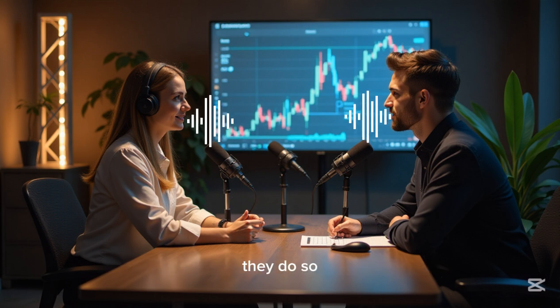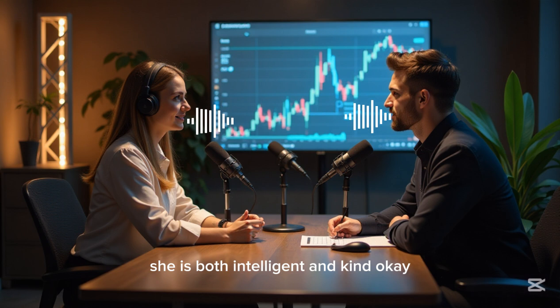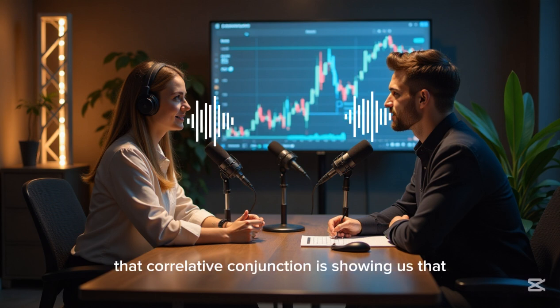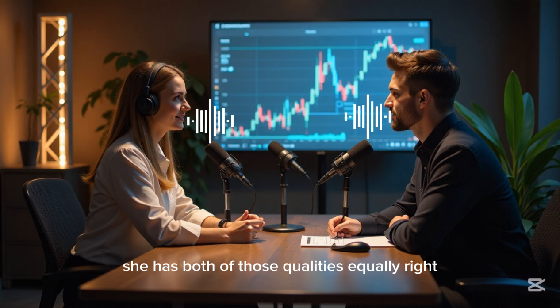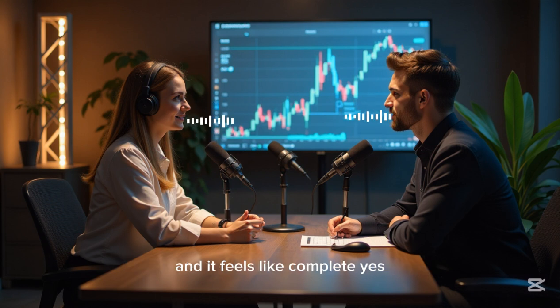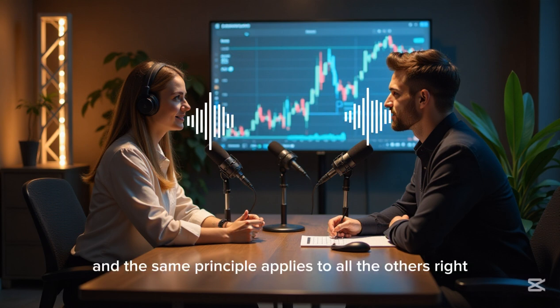So think about a sentence like, she is both intelligent and kind. That correlative conjunction is showing us that she has both of those qualities equally. Right, and it feels complete. Yes, it's not just that she's intelligent, it's both. Exactly. And the same principle applies to all the others.